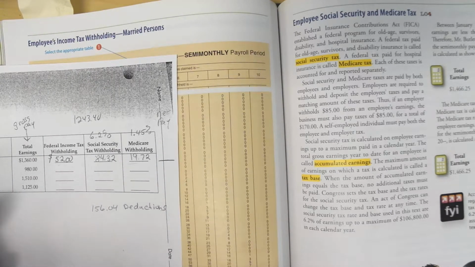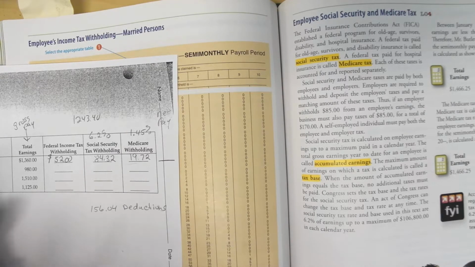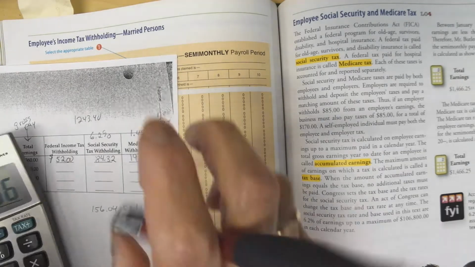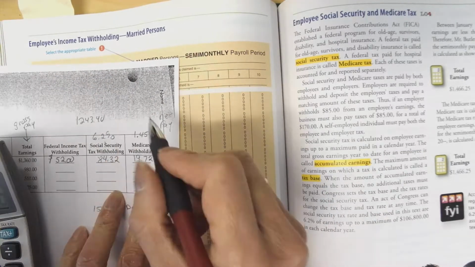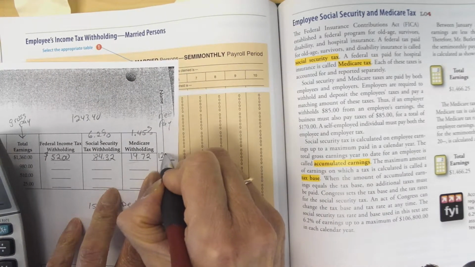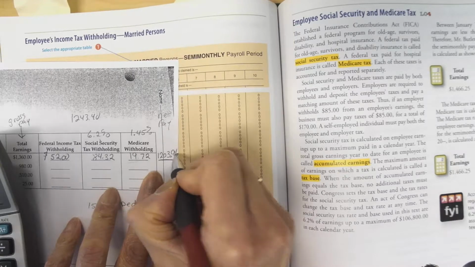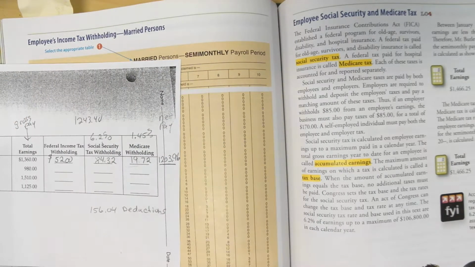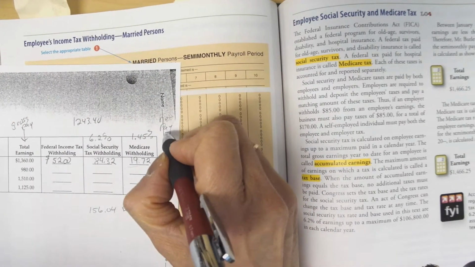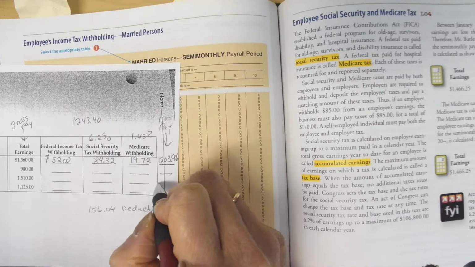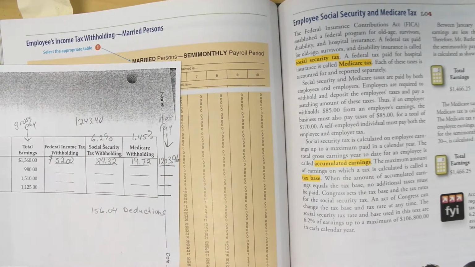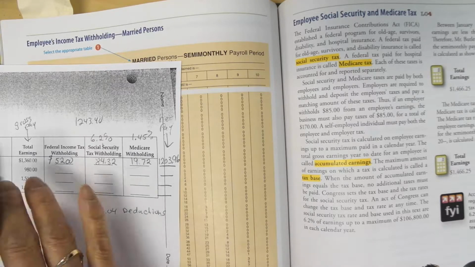So I'm going to take 1,360 minus 156.04, and I get, I didn't think mine was right, $1,203.96. So that would be net pay. So I'm going to have you calculate net pay for all of these, okay? So there's that.